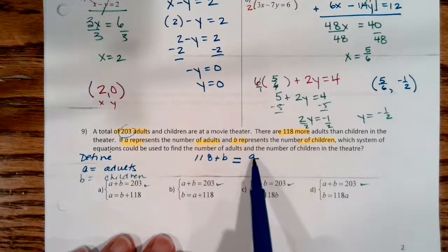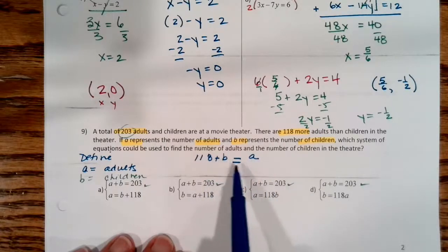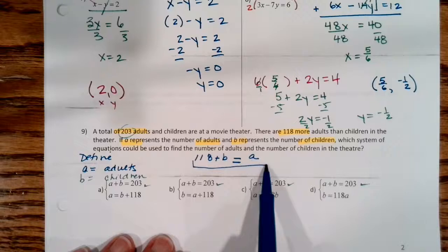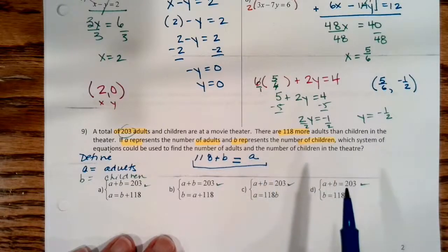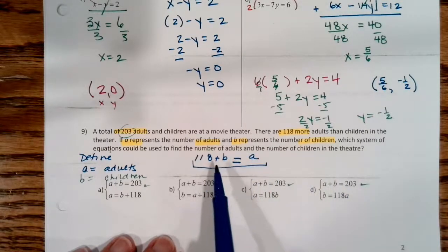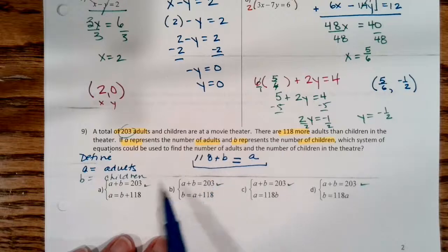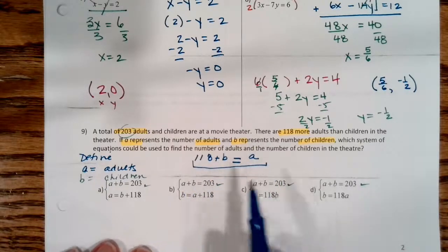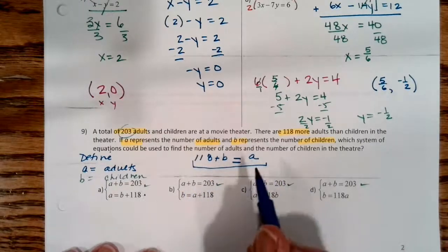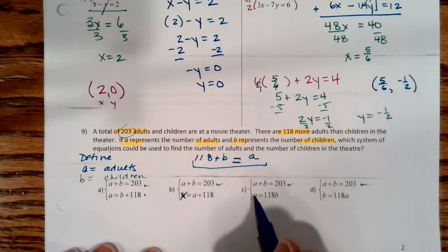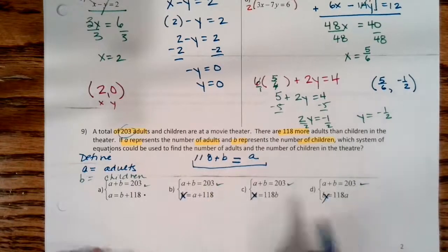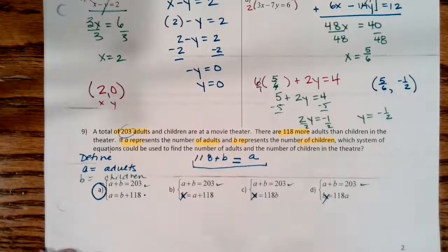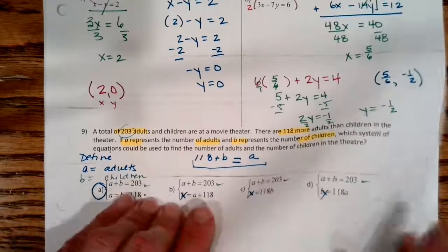I have more adults than children. I want to come up with an expression so that I can make them be equal, which means 118 plus the kids is going to be equal to A. This looks good? Nope. Nope. Nope. So A is the best choice.